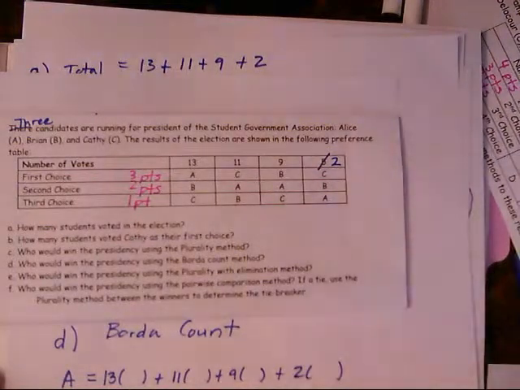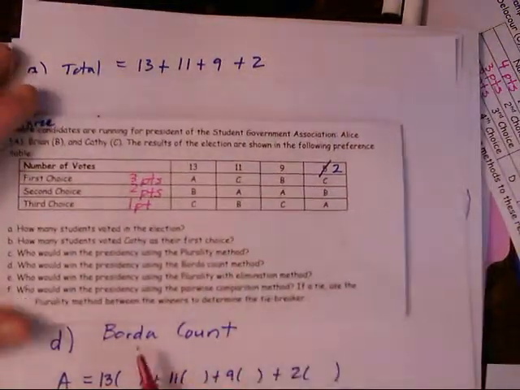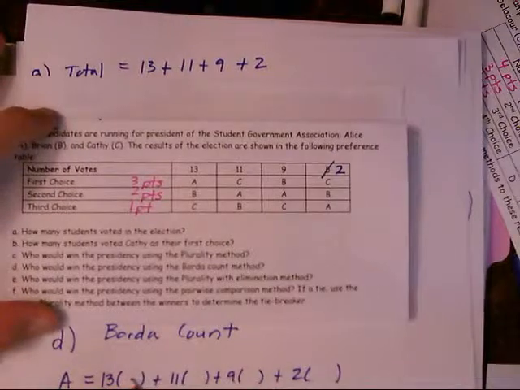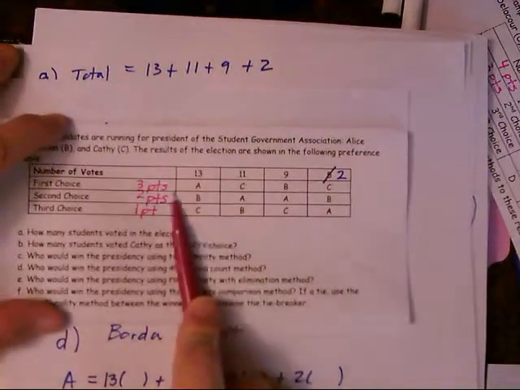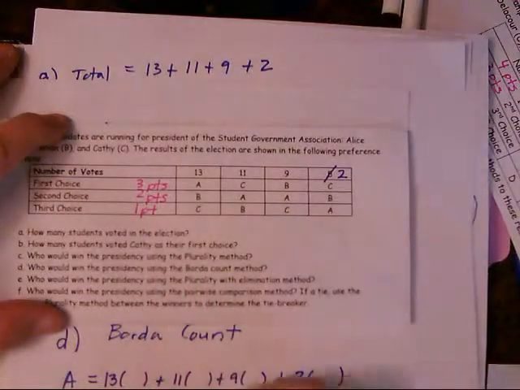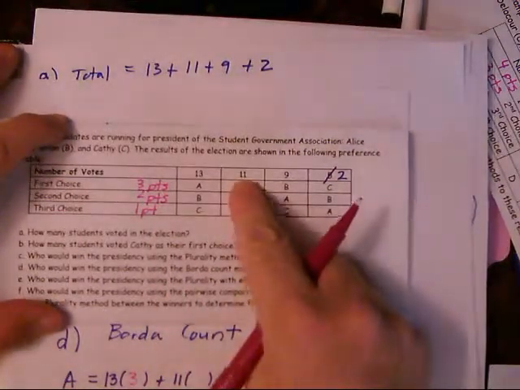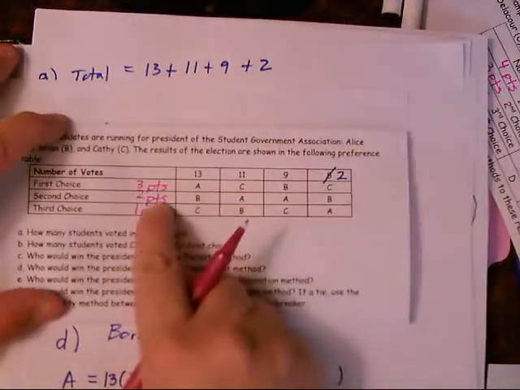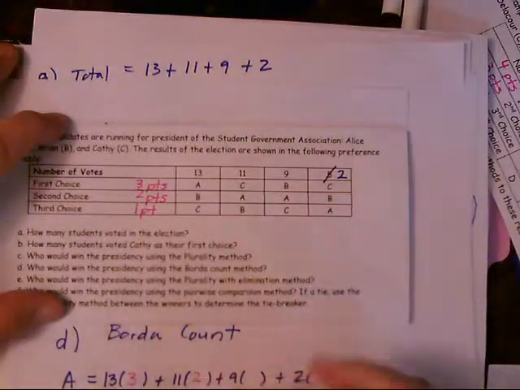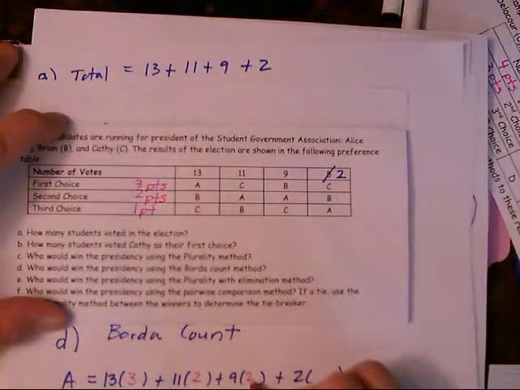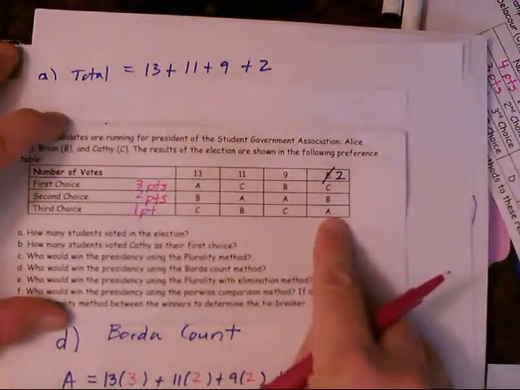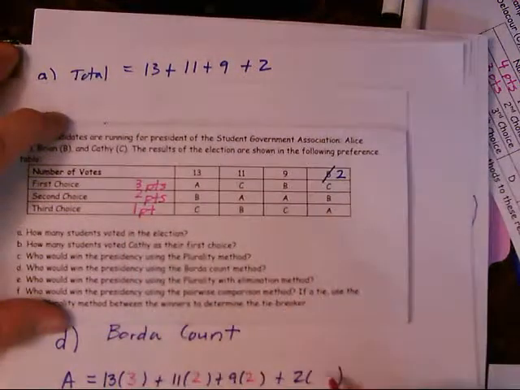Okay, so now that I've done that, I'm going to go through and look at the place for A in each of these columns. These 13 put A at the top, which assigns 3 points. These 11 put A in that place for 2 points. These 9 put A there for 2 points. Again, just slide your finger over is the best way. These put A at the bottom for 1 point.